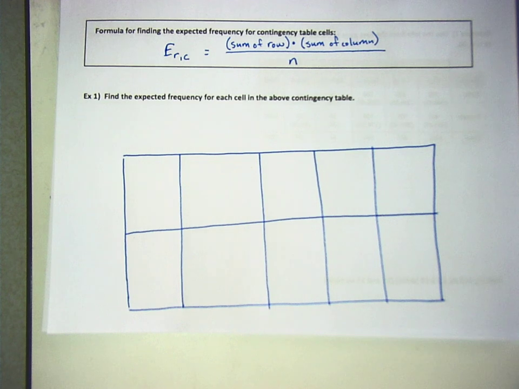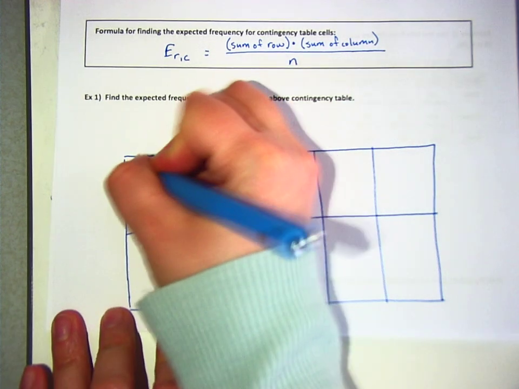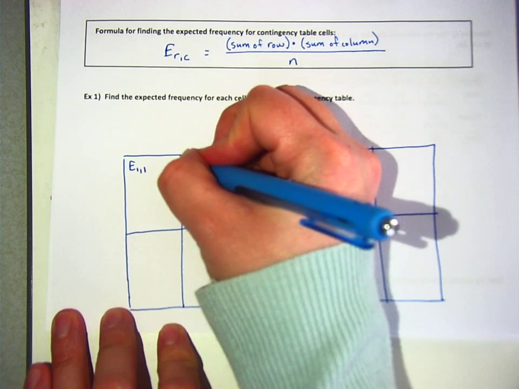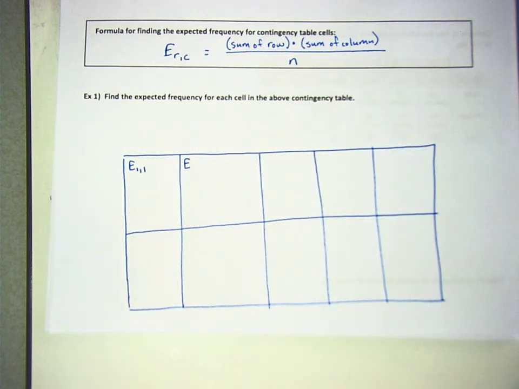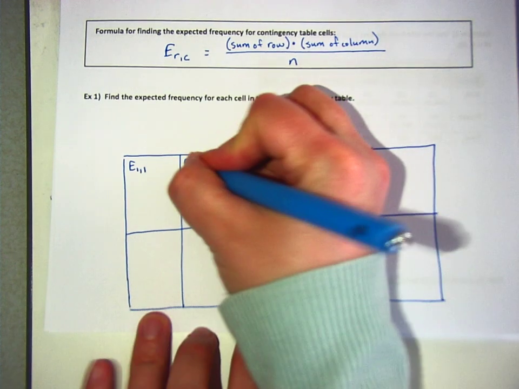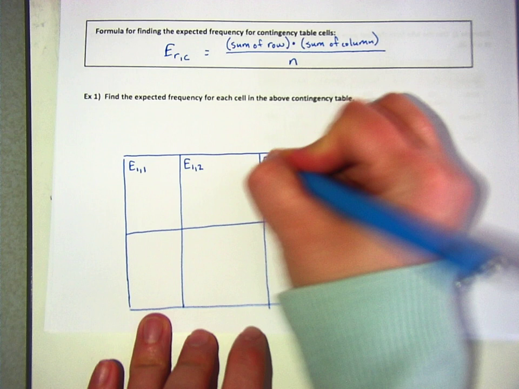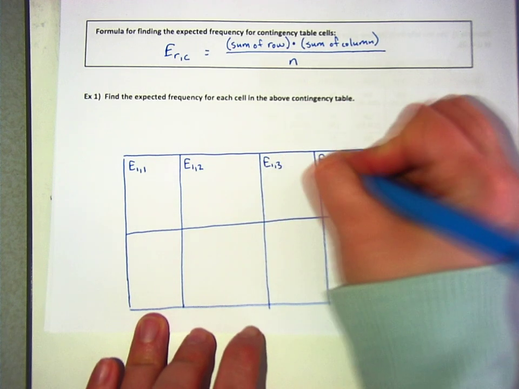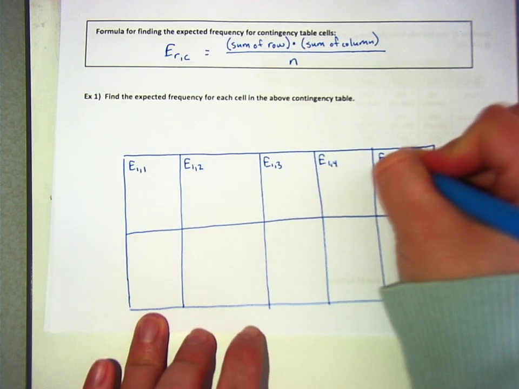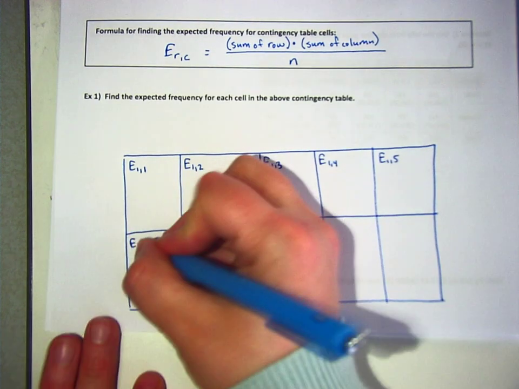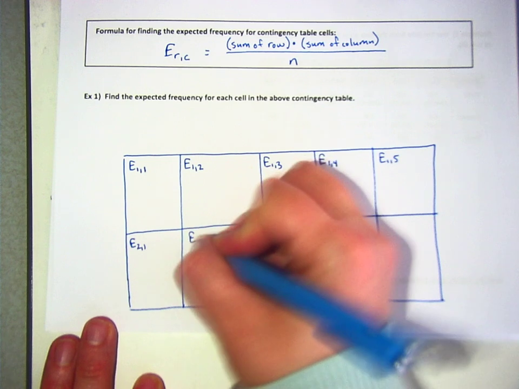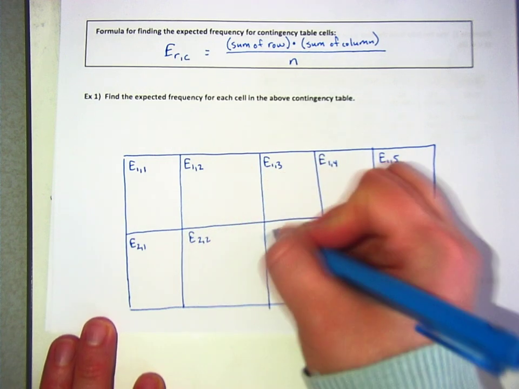So this spot would be E1,1. This spot is the expected frequency of row 1, spot 2. Row comes first, so 1,2. This is E1,3, E1,4, E1,5. What's this one down here? E2,1. Good. E2,2.